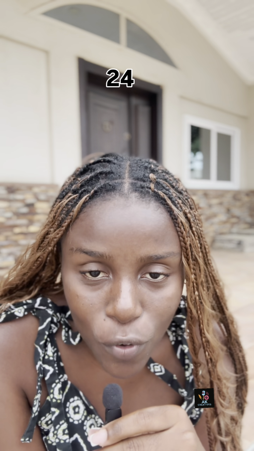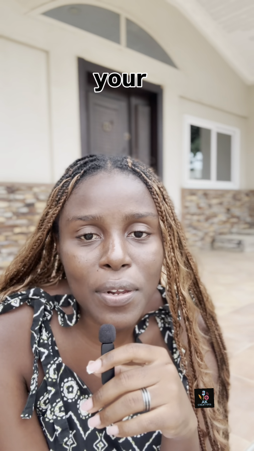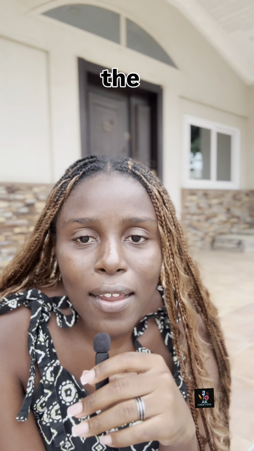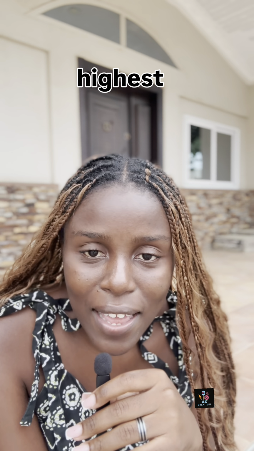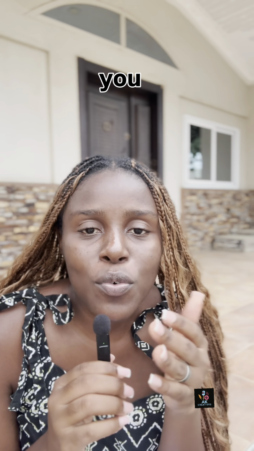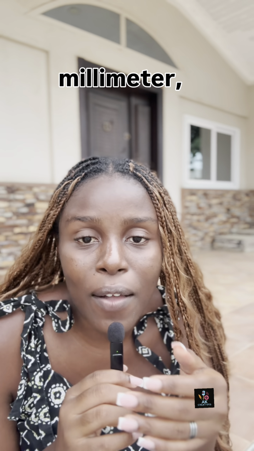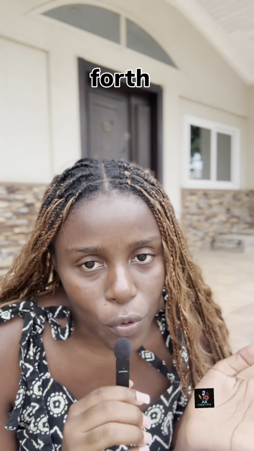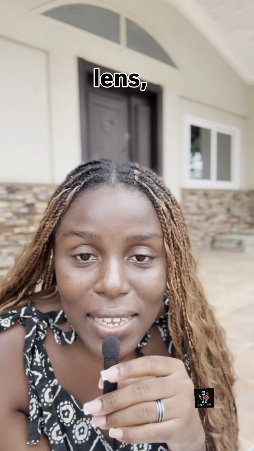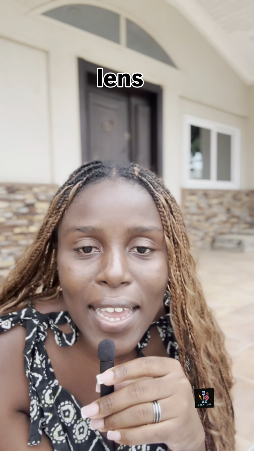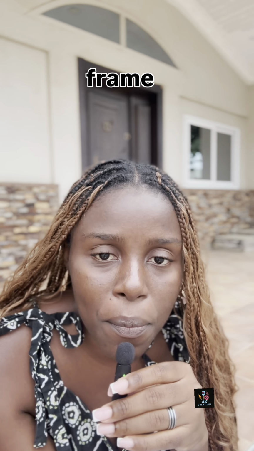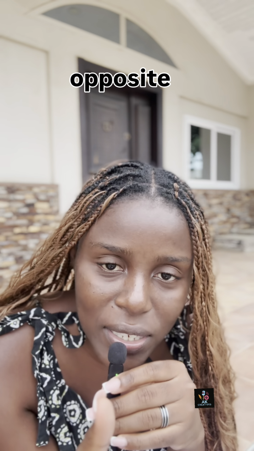When you see 24 to 70 millimeter written on your lens, it means that the lowest focal point is 24 and the highest focal point is 70. And in between those two numbers, you will get to work with 35 millimeter, 50 millimeter, and so forth. When you are working with your zoom lens, you can make images appear larger by turning your zoom lens in one direction, or you can fit more objects in a frame by turning the lens in the opposite direction.